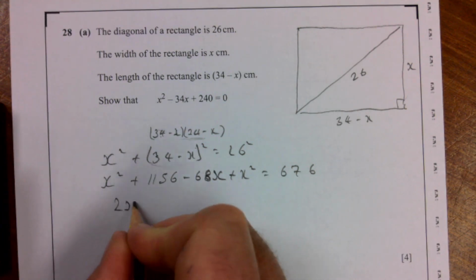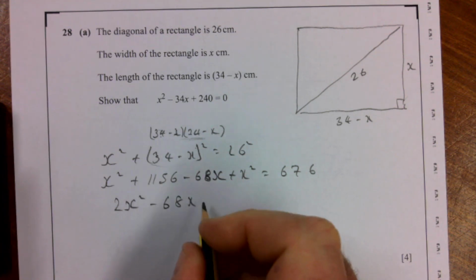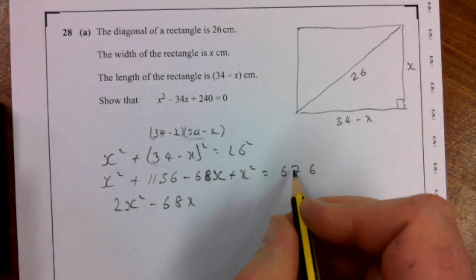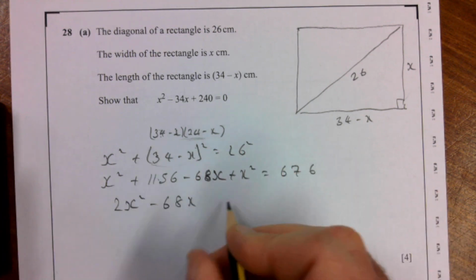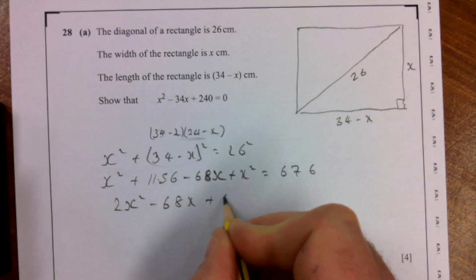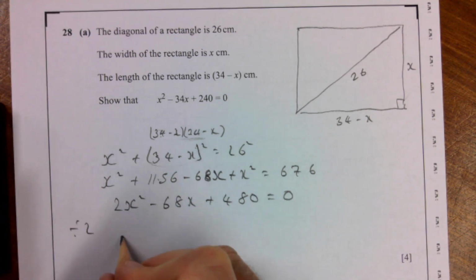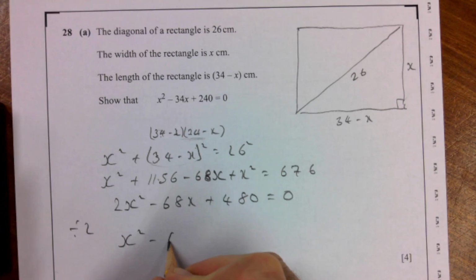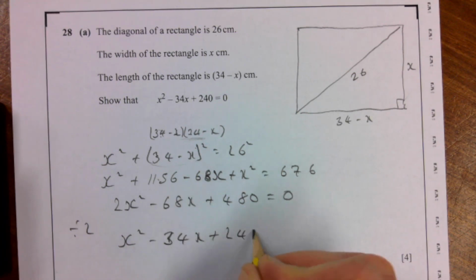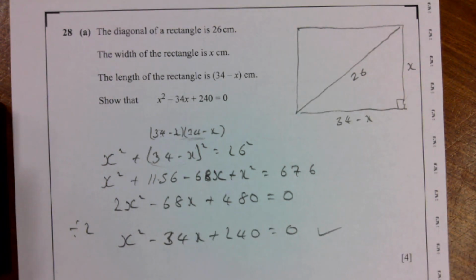Tidying this up, 2x squared minus 68x, and then taking this over to here, I think then gives 480. And if you divide everything then by 2, you get x squared minus 34x plus 240 is 0, which is what we've been looking for.